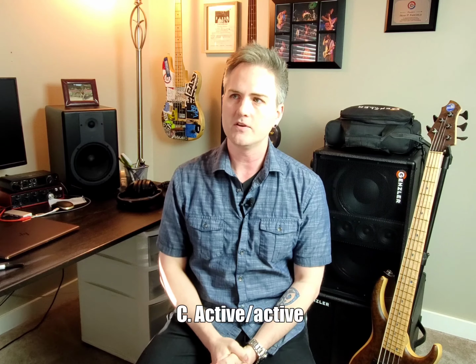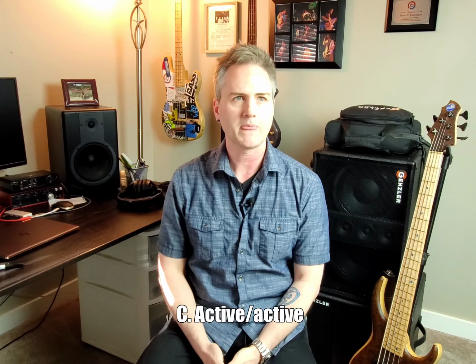Then we have active. A good example of that would be a lot of Warwick and Spectre basses, for example. The Warwick basses that use MEC pickups, or Spectres that use EMGs, both models being the active variants, because both of those brands have versions of their pickups that are passive. But if you have an active pickup like that and you're running it through a preamp on board, that would be active. So in that case, you can actually say active pickups. You're actually dealing with active pickups, as we were in just the previous case too.